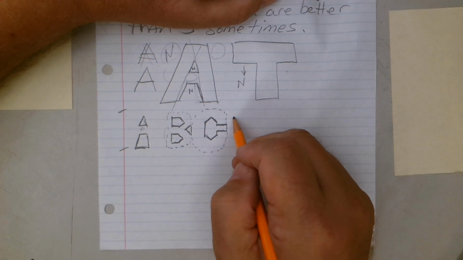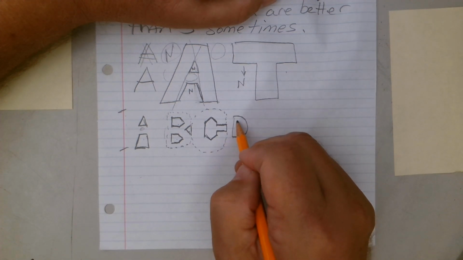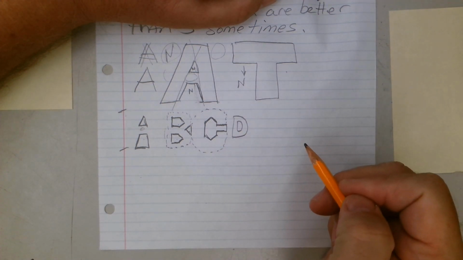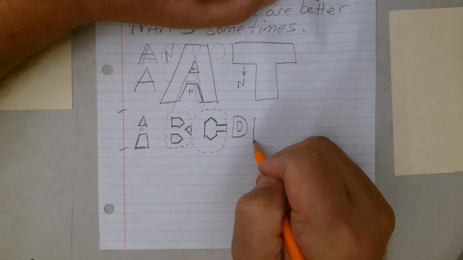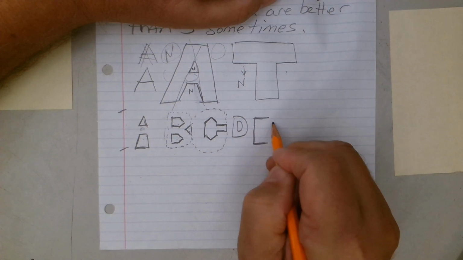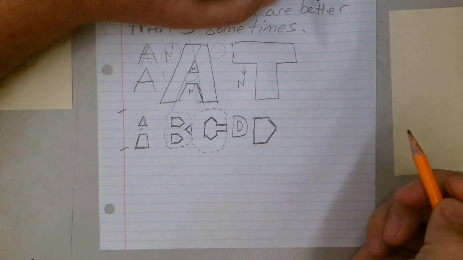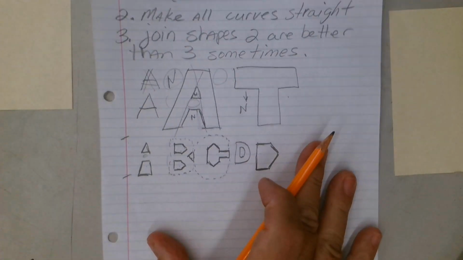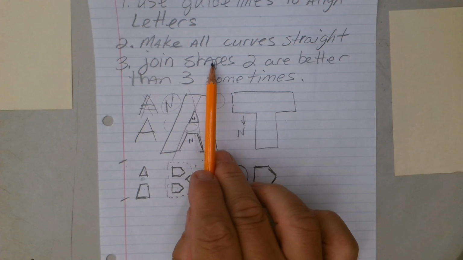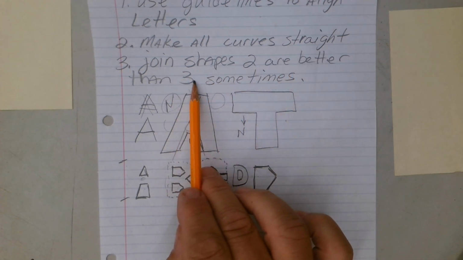So start off with the stick letter. Think about it, or turn it into a block letter. Think about what this shape is, and then draw this shape, but straighten out the curves. Now it says to join the shapes. Sometimes 2 shapes are better than 3 shapes.